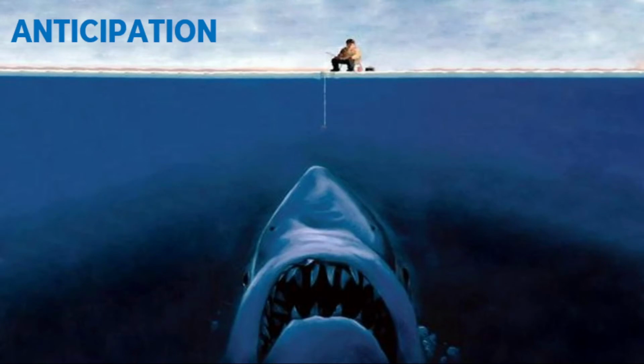So the first thing that we'll be discussing is all about anticipation. Anticipation is when you are trying to think of something that you expect to happen. In this picture, for example, the guy sitting on top of the snow shelf is thinking he's gonna catch a fish, but he's not expecting a monster fish. So he's just anticipating to get a good fish.